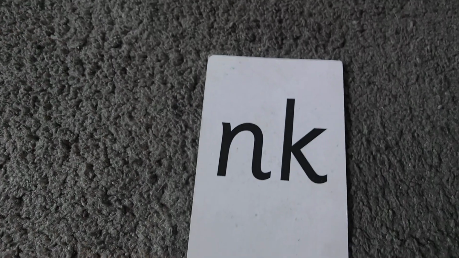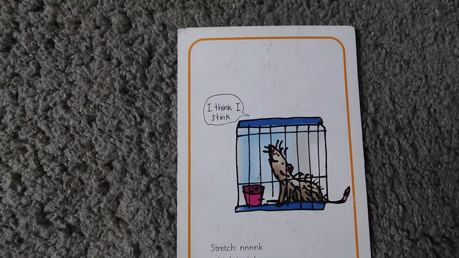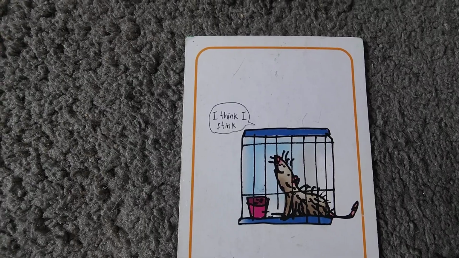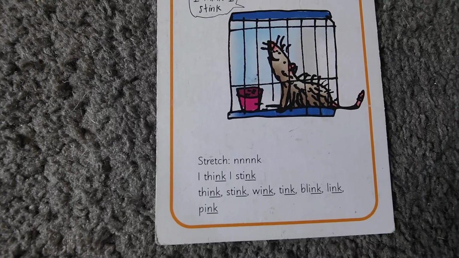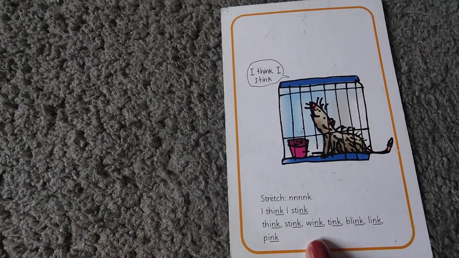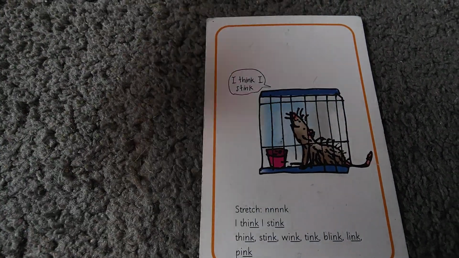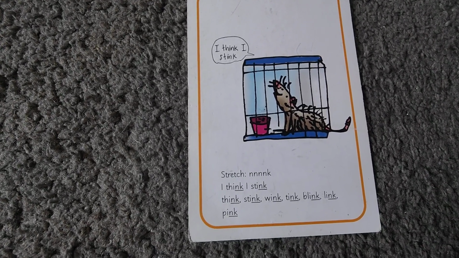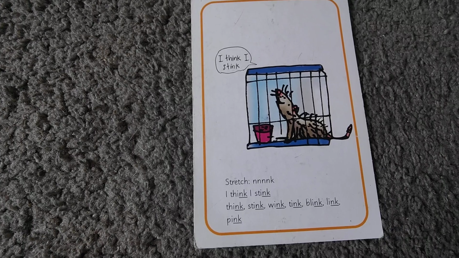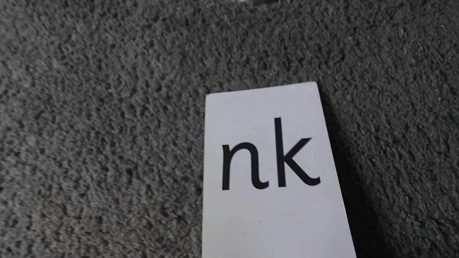This is nk, and this picture card is a rat in a cage, and it's a very stinky rat, and the rat says, "I think I stink." Now, another thing that helps us, at the bottom of the card, there are words that you can see here, and all of these words have the nk sound in them. And these words just help us when we're teaching this sound in phonics, and they are the words that we would practice reading together as a group as we are practicing this sound.